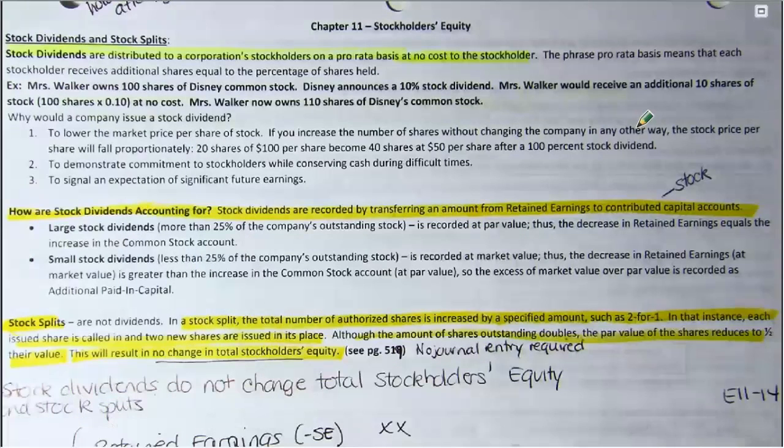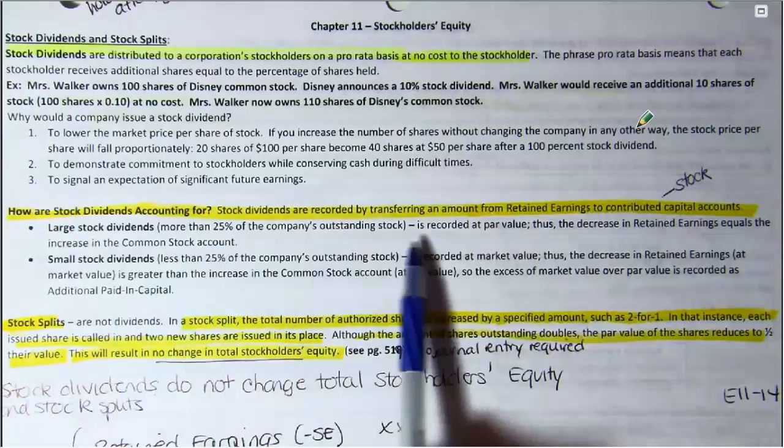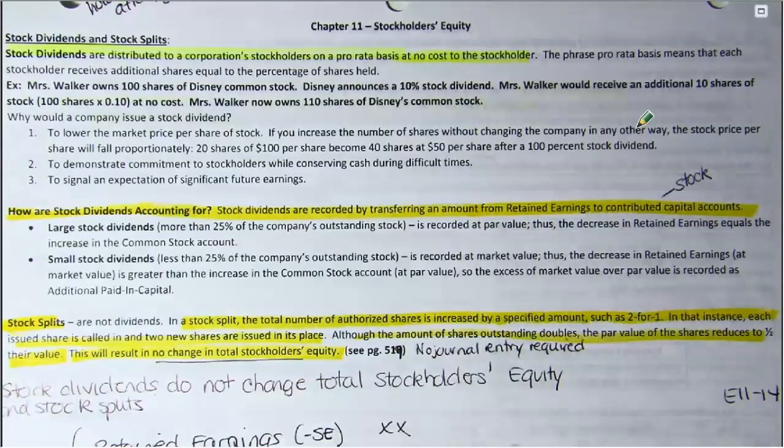Now, why would a company want to do that? Well, because if you issue a large dividend, more than 25%, what happens is it tends to depress the market value or the market price of the stock. And if that happens, it may make the stock more affordable. So if your stock trading volume has dropped because the market price has become so high that people can't afford to buy it, then you might want to decrease the market price of your stock so it's more affordable and increase the volume of shares traded.